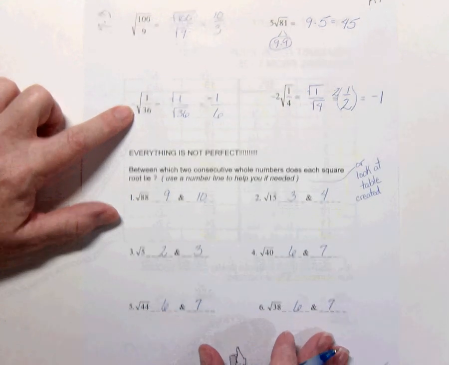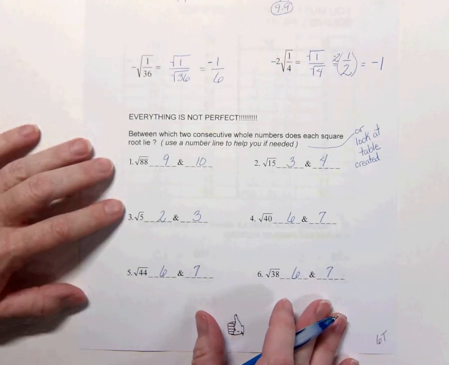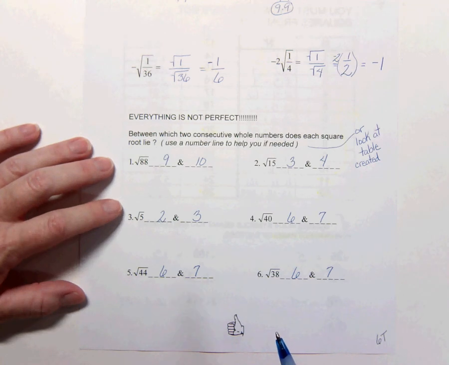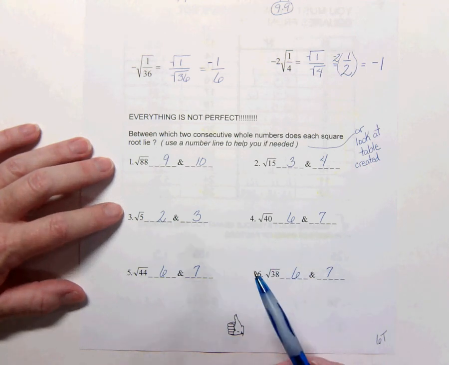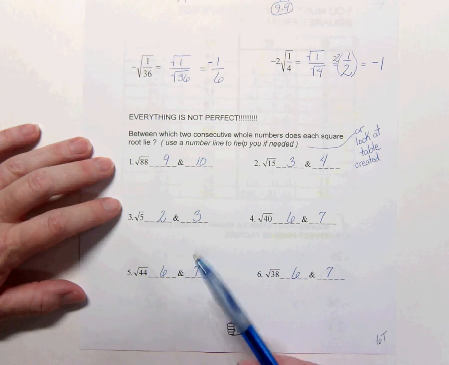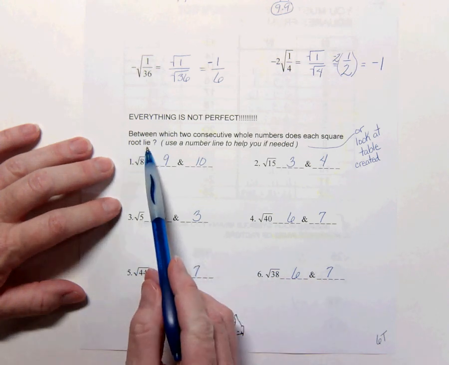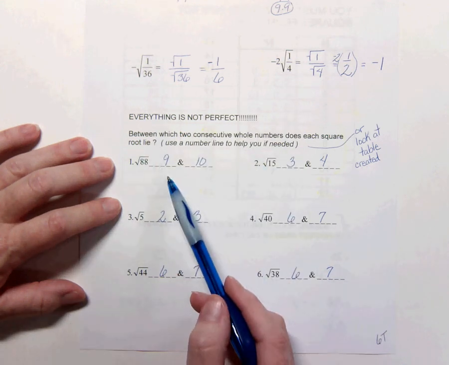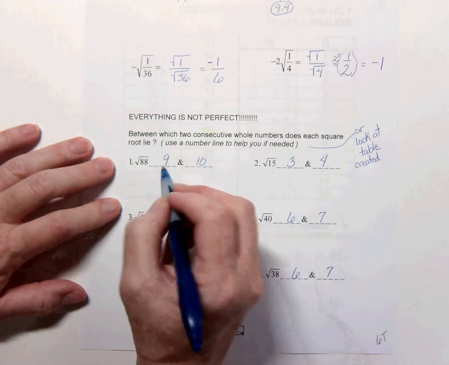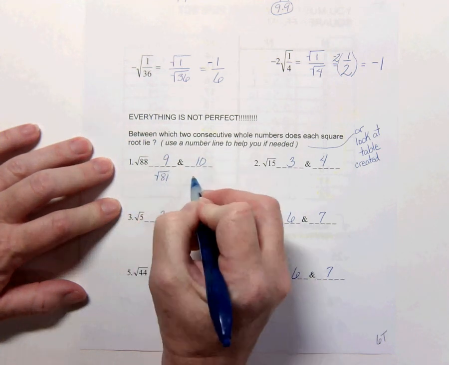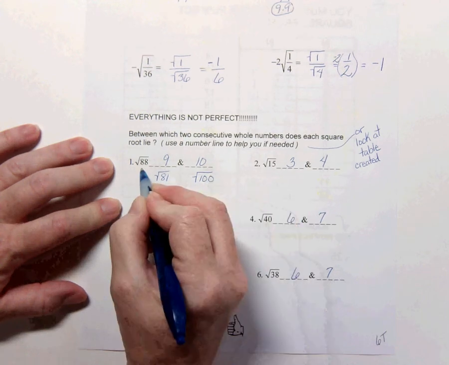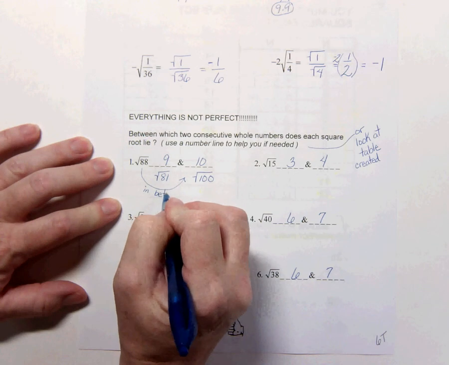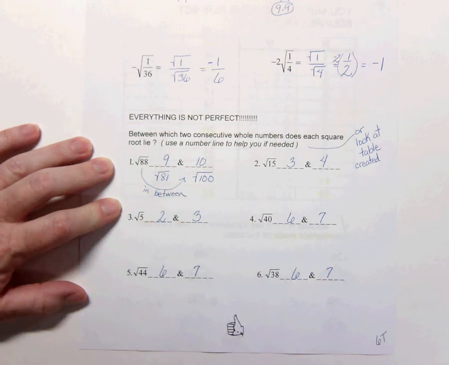Okay, I filled in every one of these, but not everything has a perfect square. Each of these cannot be factored. Well, no, that's not right. You actually can factor, but on this exercise, you're just looking for numbers that these square roots would lie in between. You can use the number line if you want to help you, or you can just flip it over to the other side of your chart and say, well, the square root of 81 and the square root of 100, this is going to be in between. So that's how you look at each one of these.